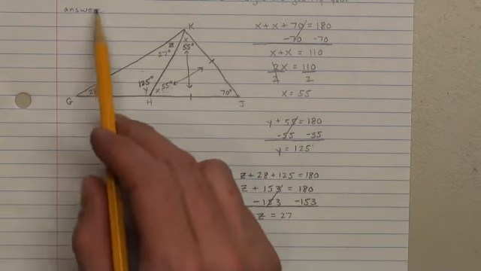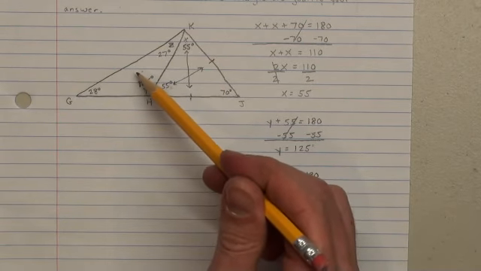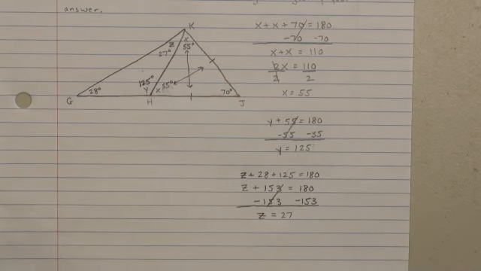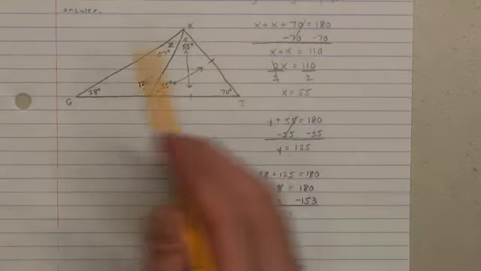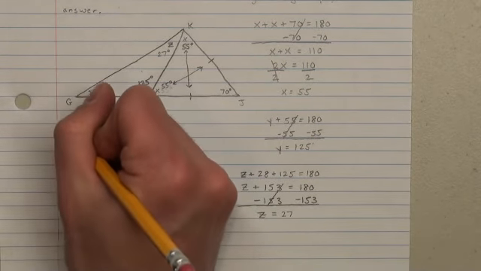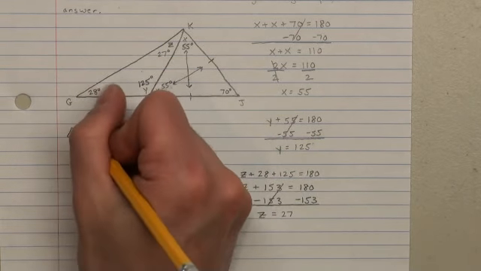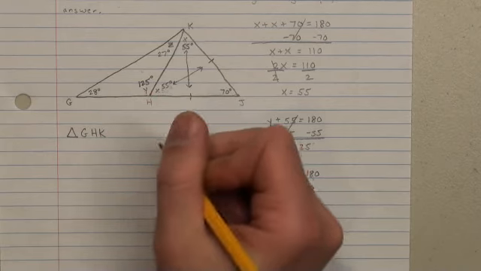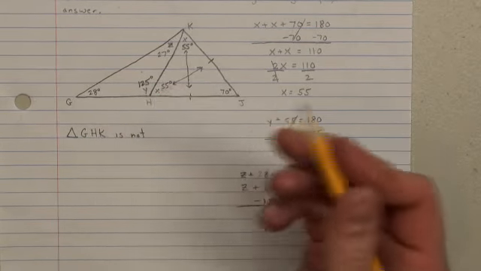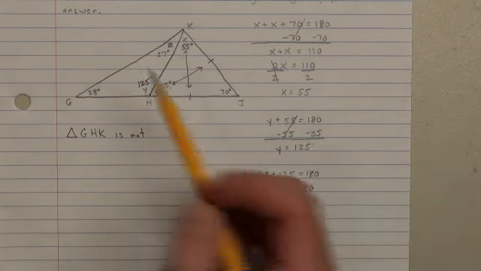So it says determine whether GHK is isosceles. It's close, but it's not, right? Two of the angles would have to be the same in an isosceles triangle. So let's justify our answer. Justify means you have to write a sentence or a paragraph explaining why the answer is what it is.